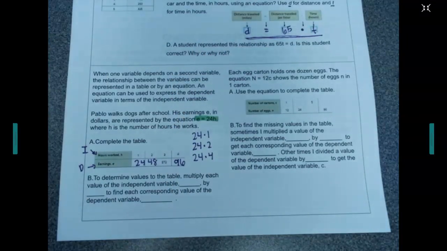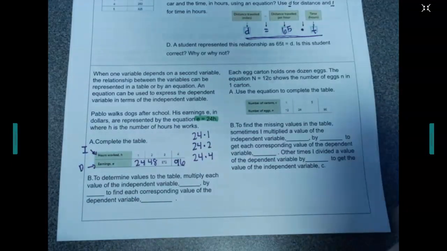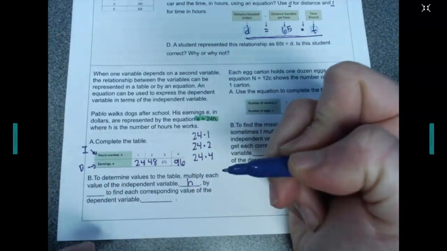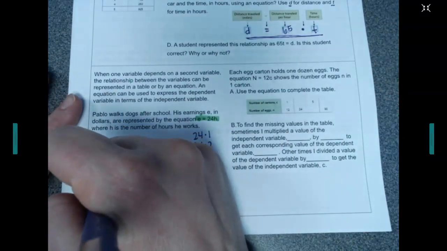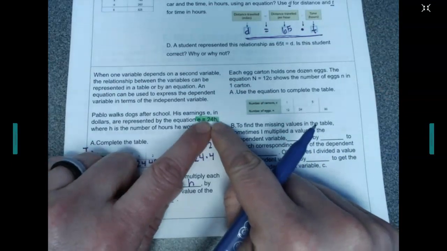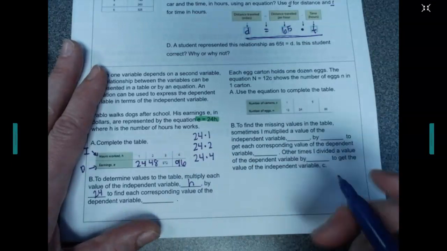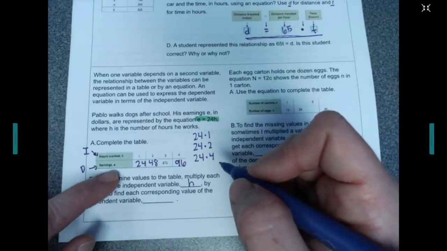To determine values for the table, multiply each value of the independent variable, and our independent variable is h, by 24, because that's what the equation is telling us. We took 24 times h to find each corresponding value of the dependent variable, which is e.